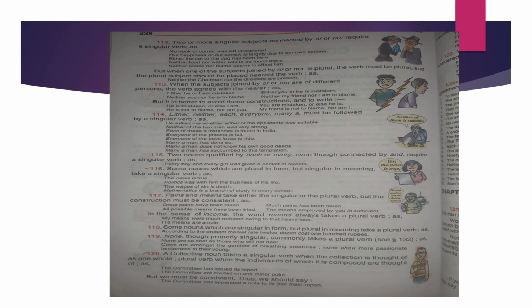That's why the verb which we are using is plural, when the individuals of which it is composed are thought of as such. So you can see that in this point they're telling you the collective noun takes a singular verb when the collection is thought of as one whole, and it will take the plural verb when the individuals of which it is composed are thought of.